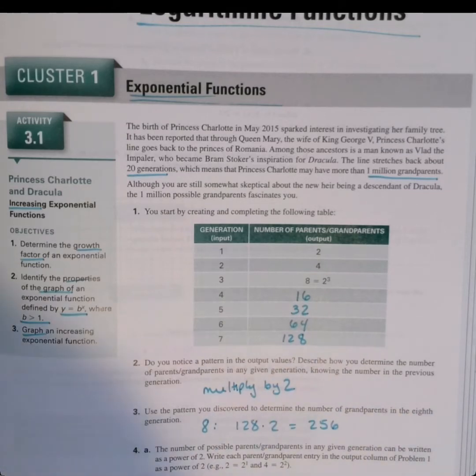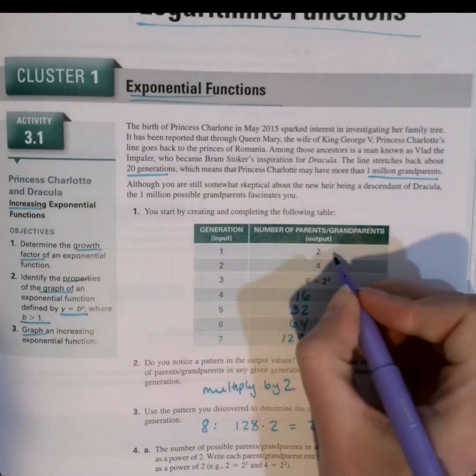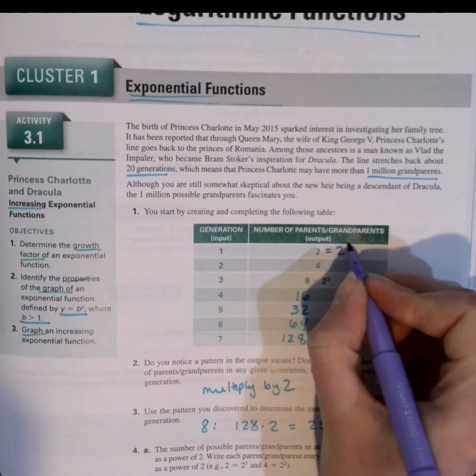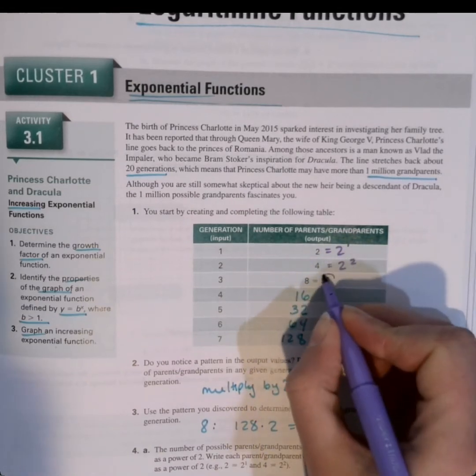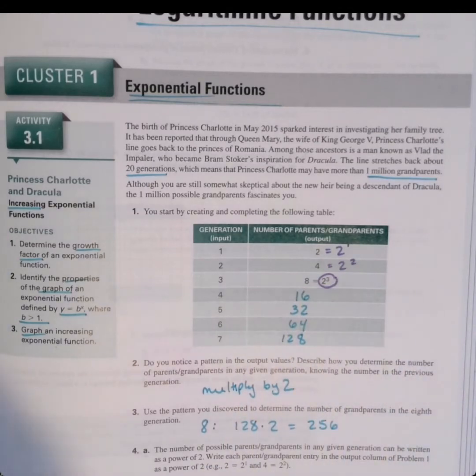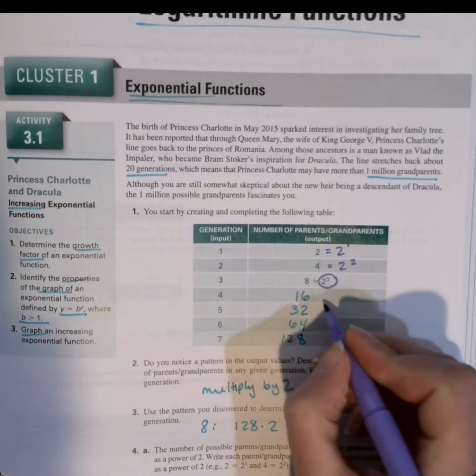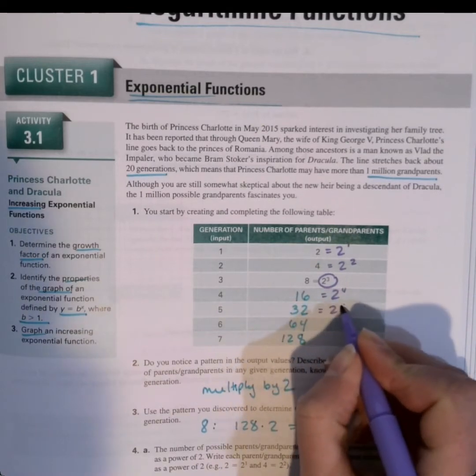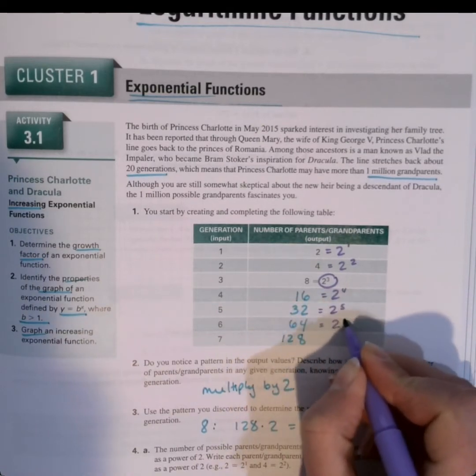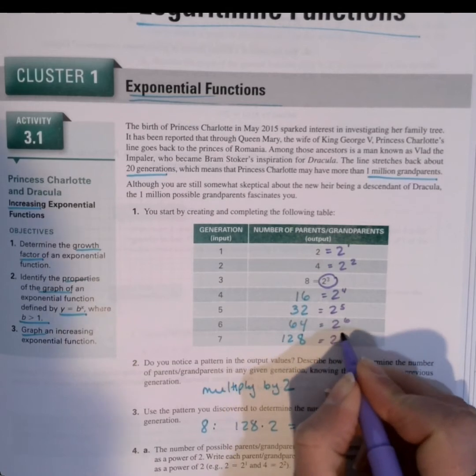Now, if we work with exponents instead, we can think about 2 as being 2 to the first power, 4 as being 2 to the second power. They've already demonstrated for us that 8 is 2 to the third power, 16 is 2 to the fourth power, 32 is 2 to the fifth power, 2 to the sixth power, and 2 to the seventh power.